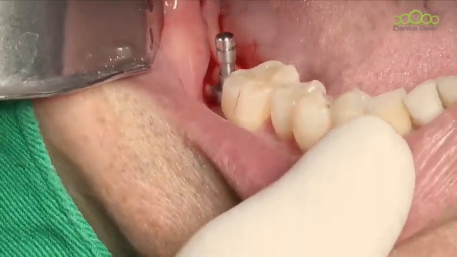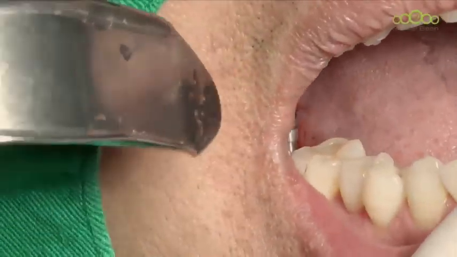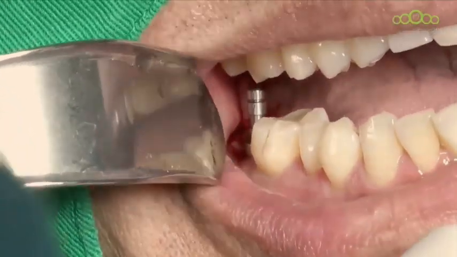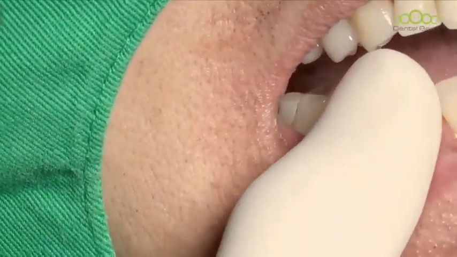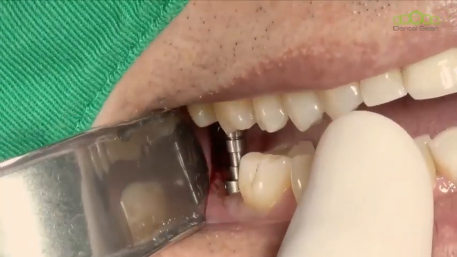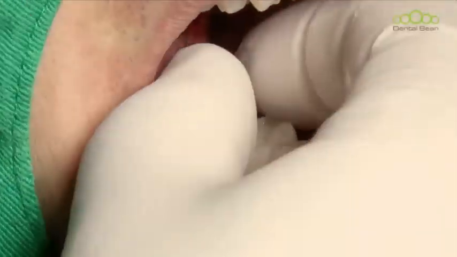When we place an implant at number 7, you must check the path of angulation of the implant very carefully, watching the opposing tooth, okay, like this.